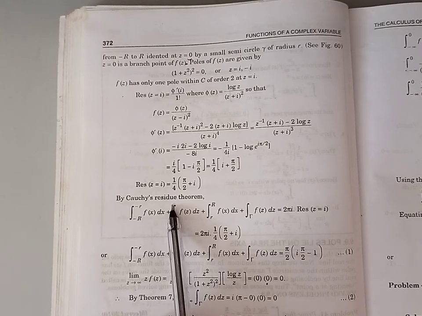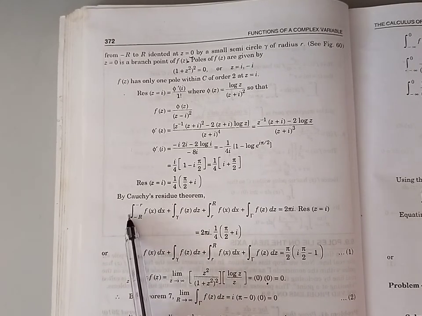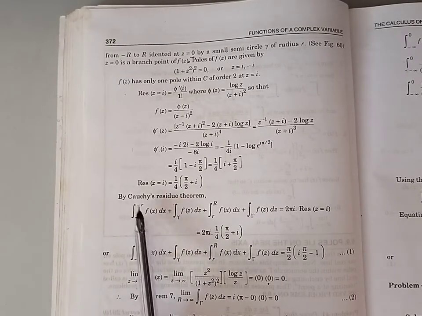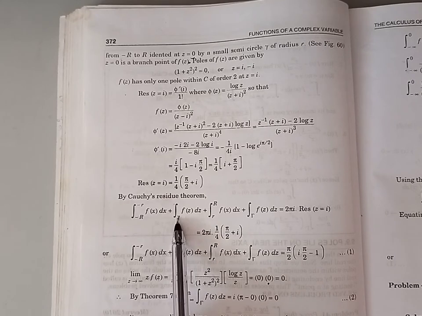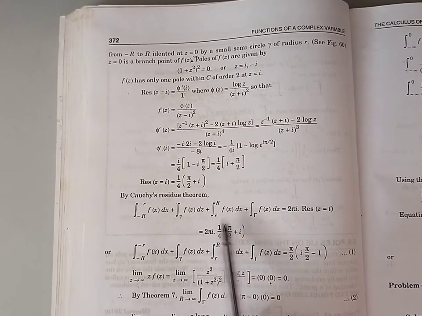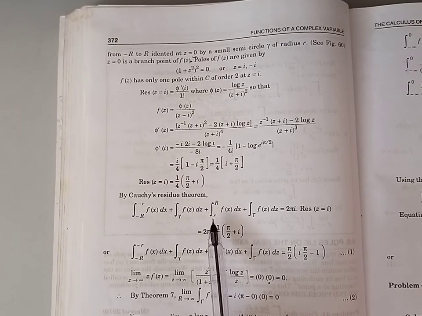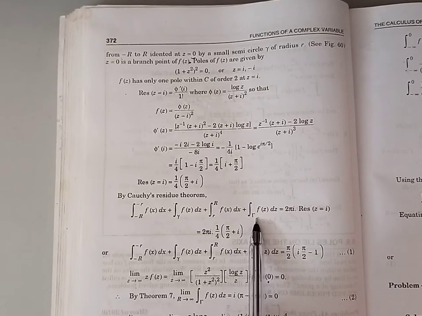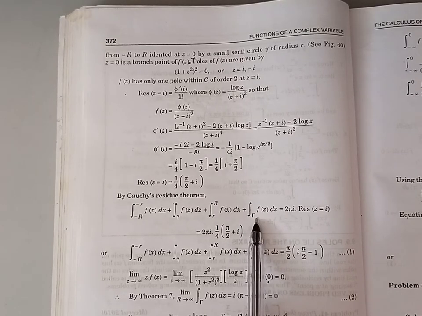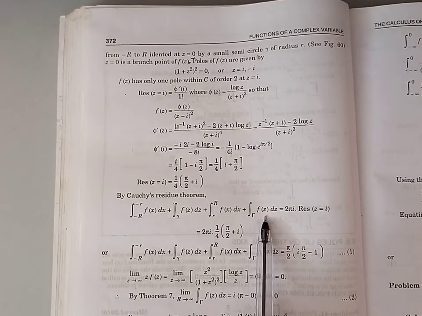Now the integral over C of the function f of z can be written as the integral from minus R to minus r of the function f of x, plus the integral over the semicircle gamma of radius small r, plus the integral between the limits small r to capital R of the function f of x, plus the integral over the semicircle gamma of the function f of z.